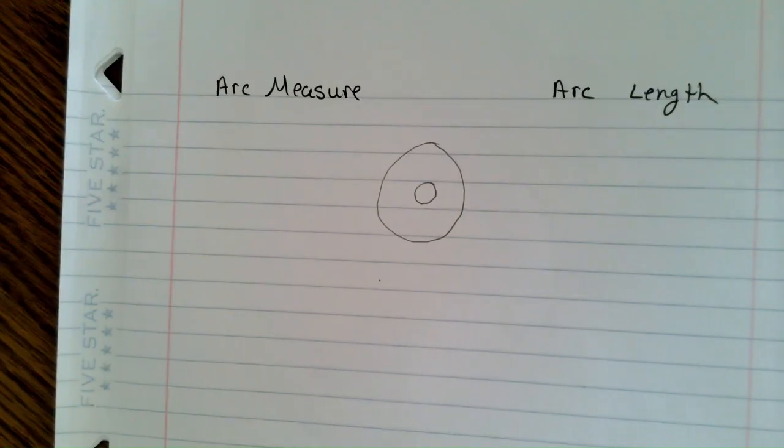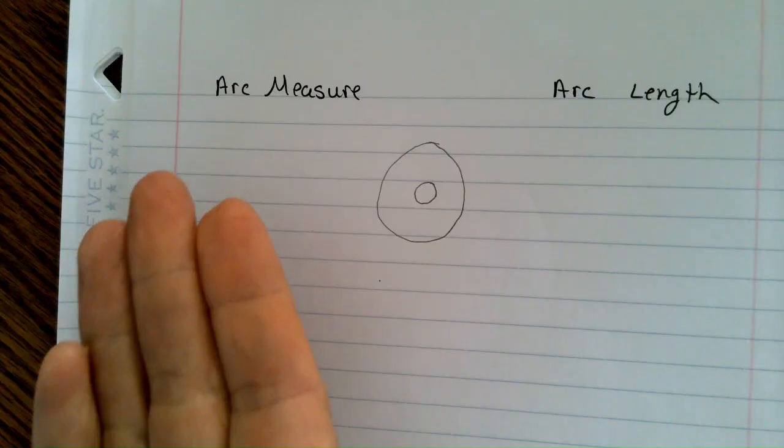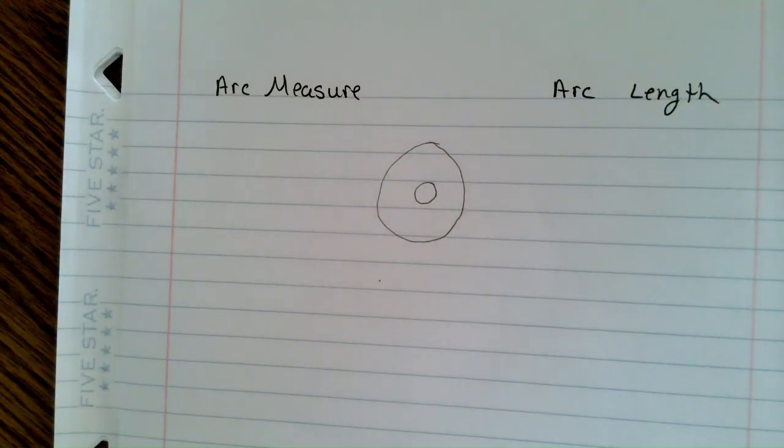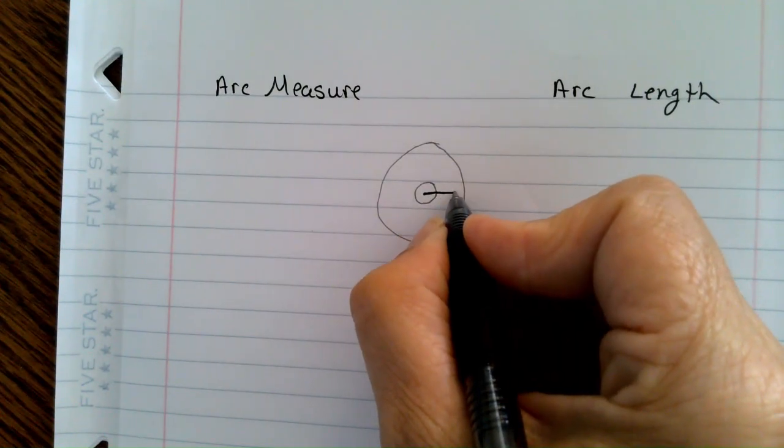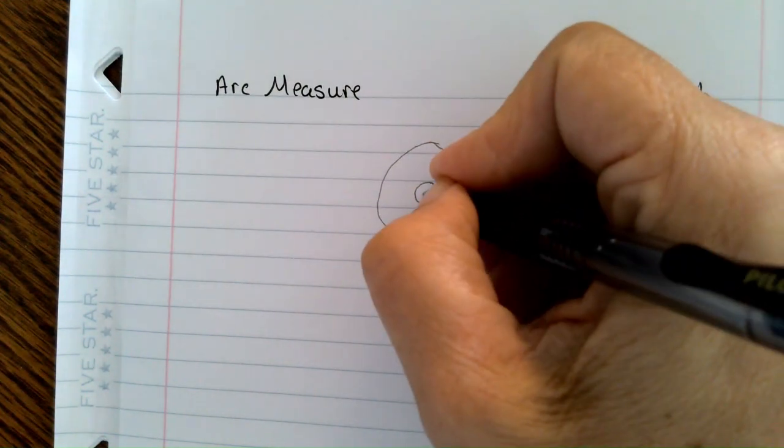Okay, so I've drawn two roughly concentric circles, and I want to talk about the difference between arc measure and arc length. So I'm going to go ahead and put the center on here, and I'm going to draw a line out and a line up.